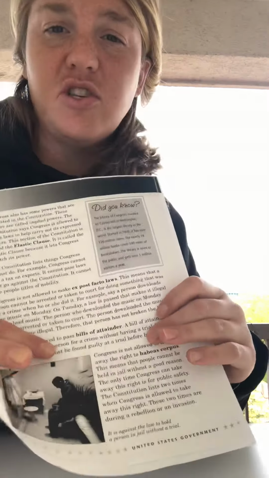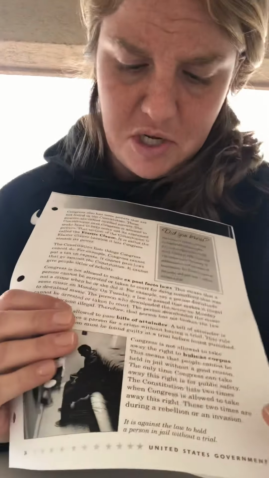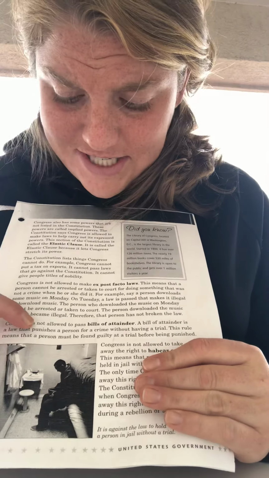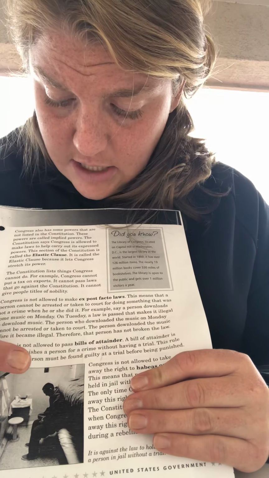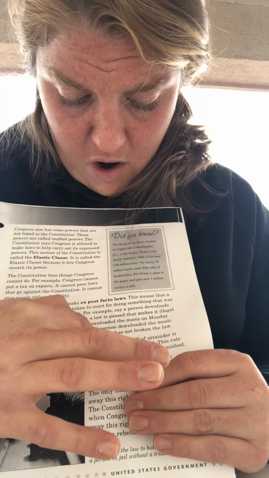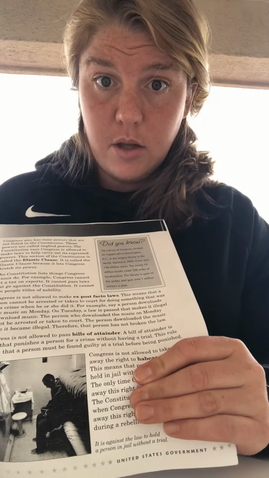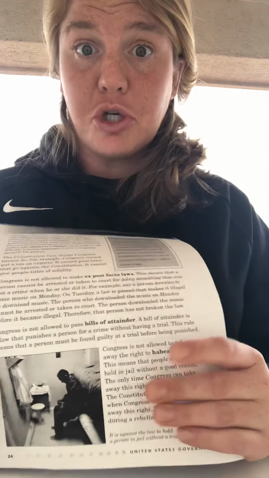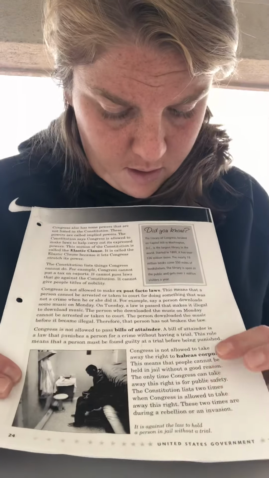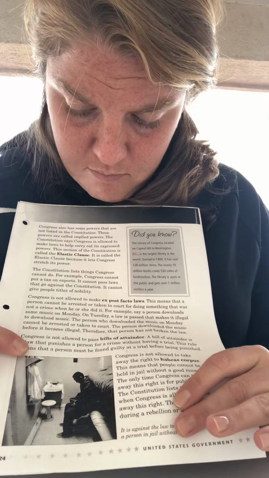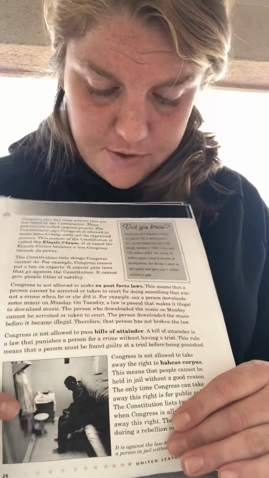So remember, ex post facto means after the fact. So you can't get in trouble after the fact. Don't worry about that one too much. Also, Congress is not allowed to pass bills of attainder. A bill of attainder is a law that punishes a person for a crime without having a trial. So in America, you always get a trial. Whether they have so much dirt on you and they know you're guilty right away, you still get a trial. This rule means that a person must be found guilty at a trial before being punished.